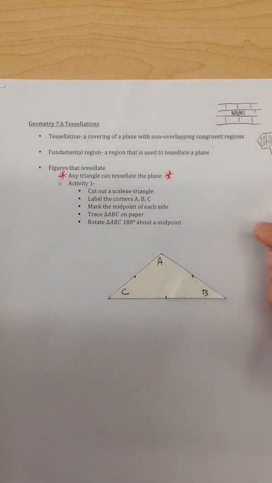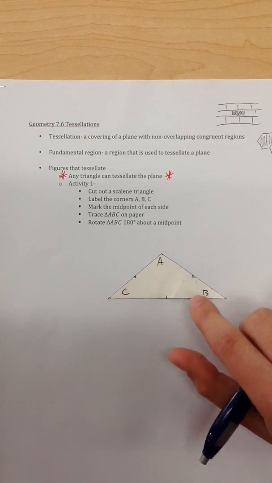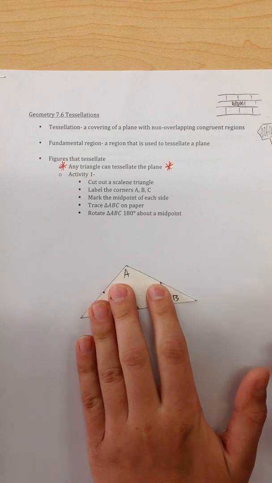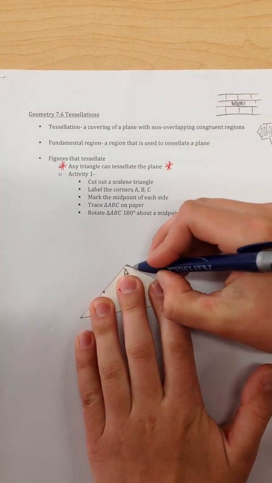And then after you get your midpoints marked in, what we're going to do is trace this triangle. Just hold your triangle down on your paper, and it can be anywhere, and trace it.